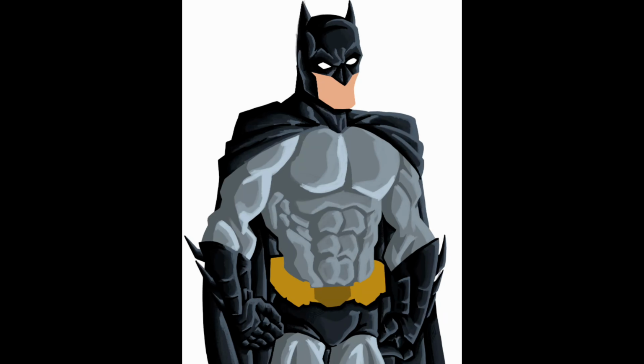So I'm gonna try not to make the suit look shiny because I don't want to give it that armored look, but I also want to show... okay, so let me just fix up these shapes here.